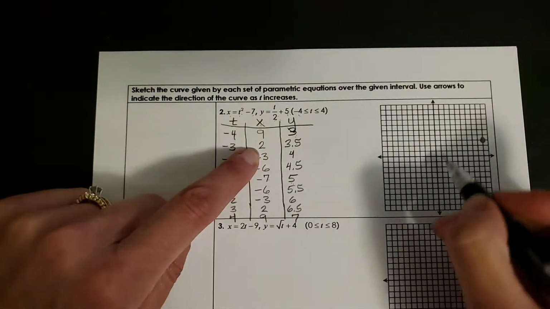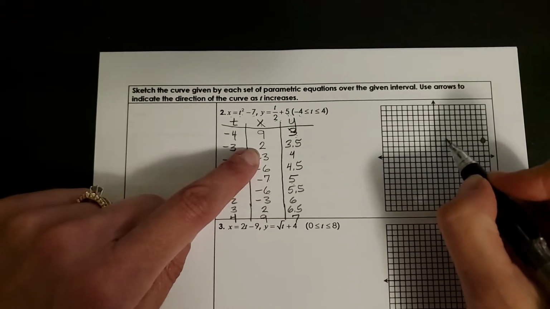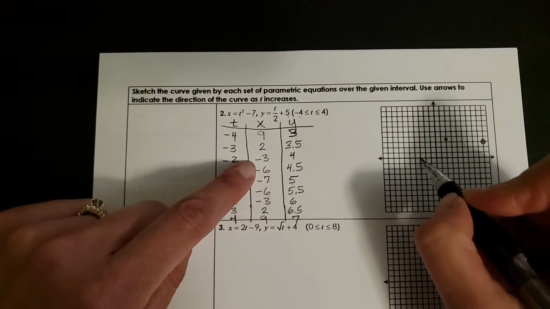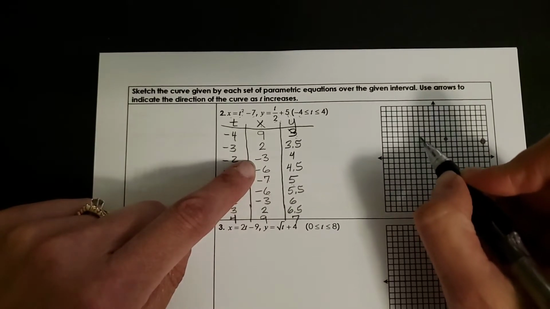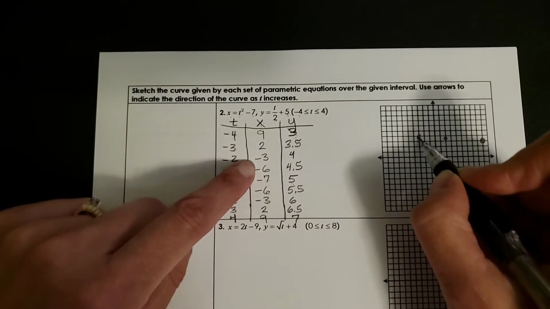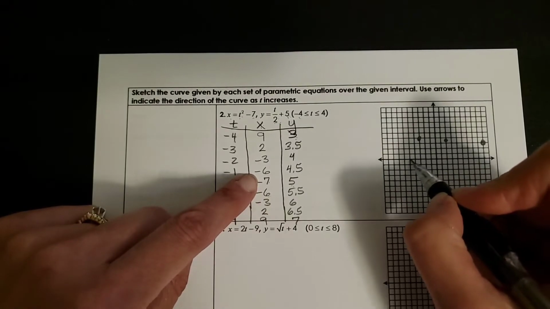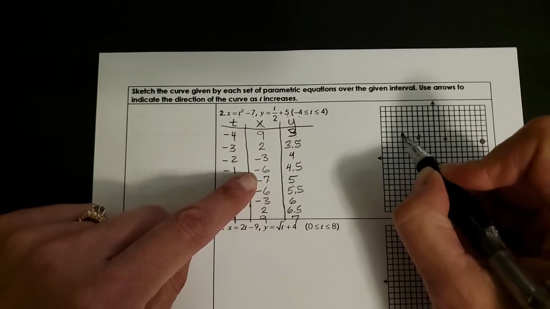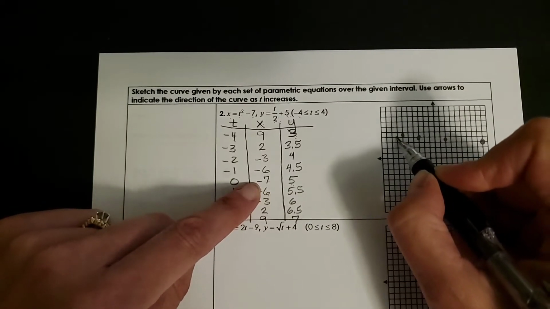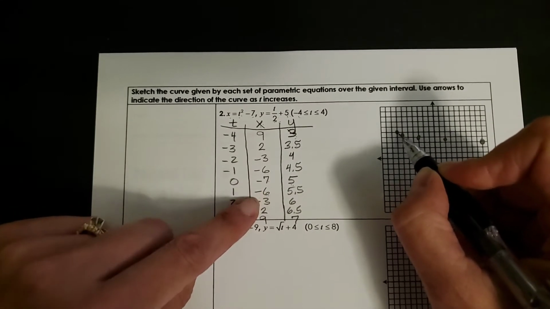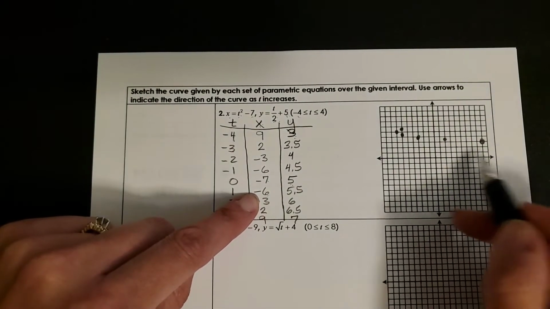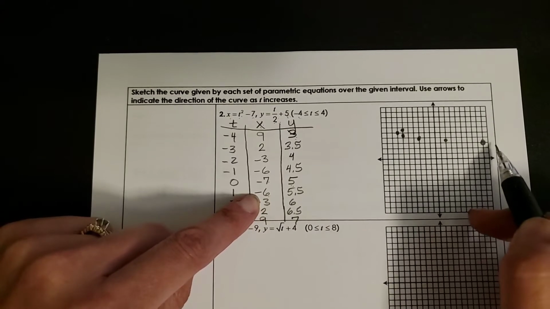Then we go to 2, 3.5, -3, 4, -6, 4.5, -7, 5, -6, 5.5.